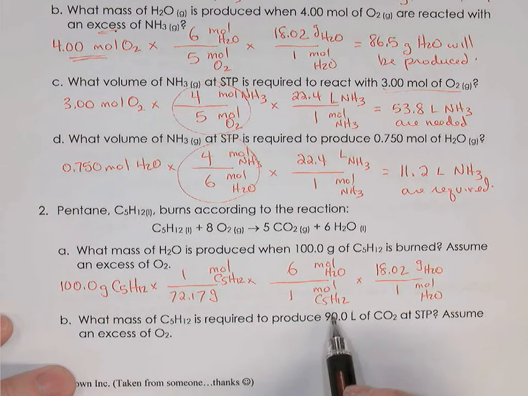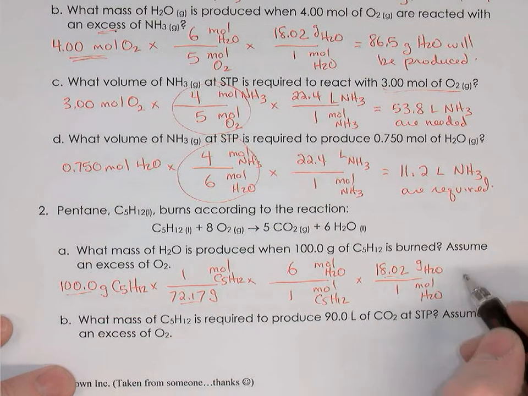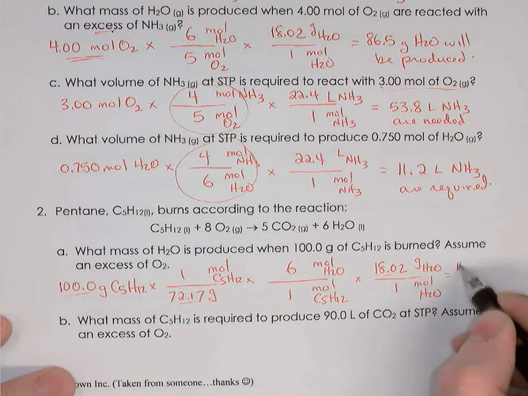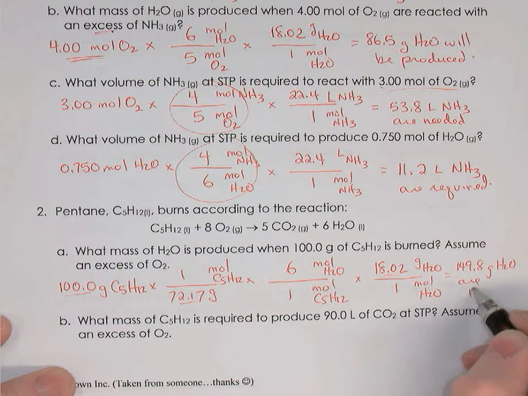It looks like I should keep 4 significant digits in my answer. 100.0 had 4 digits, and each of my molar masses had 4 digits. So my answer is going to be 149.8 grams of water are produced.